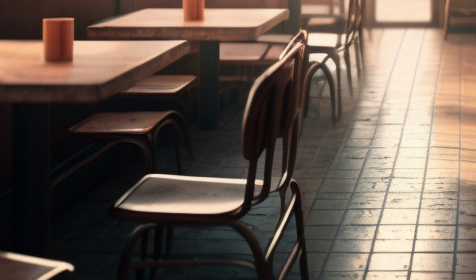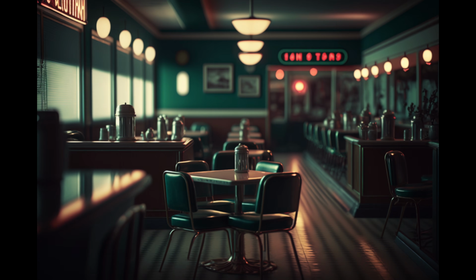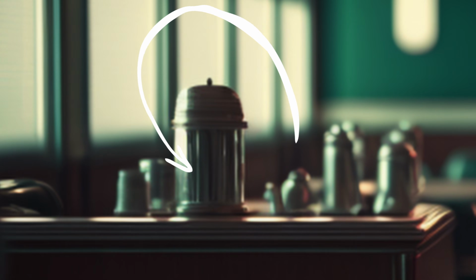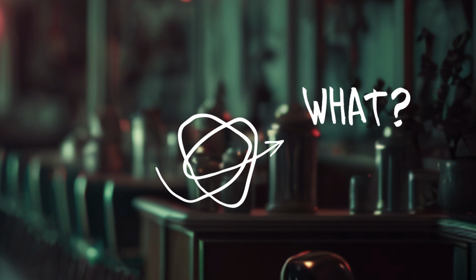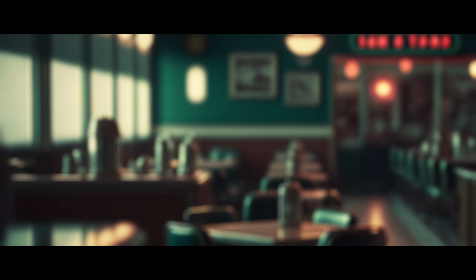The images AI generates are not perfect, and the closer you look, the worse it gets. Like, what are all these silver things doing on these tables? What are they? None of the words make sense, but if it's kind of blurry, it looks cool.